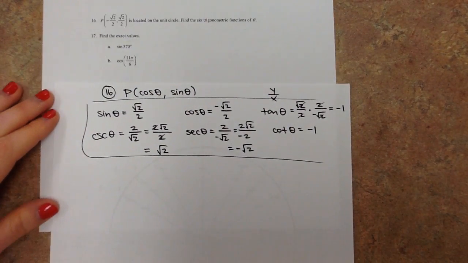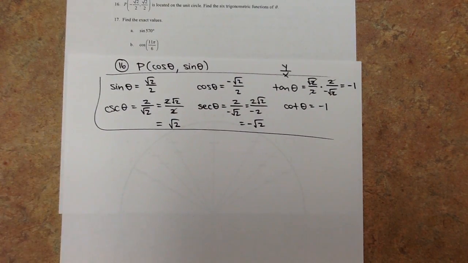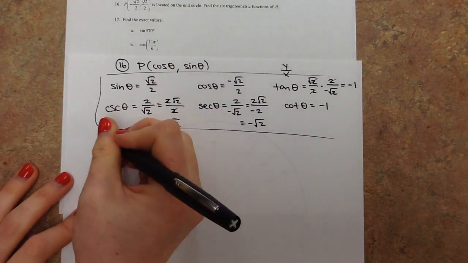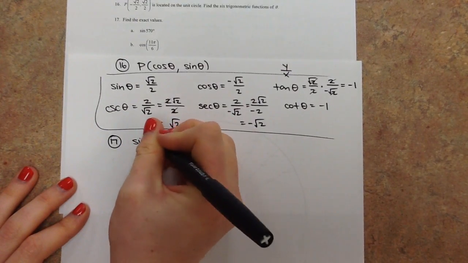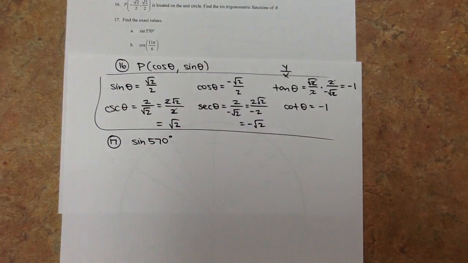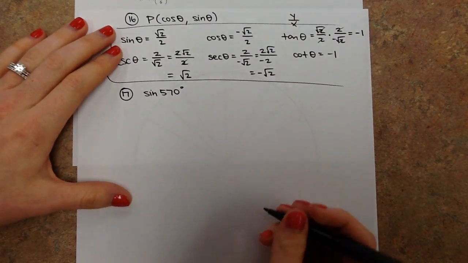All right, very last question is number 17. Number 17 says find the exact values. So we do that sort of unit circle idea. So first we want to find the sine of 570 degrees. I told you guys first to figure out where 570 degrees is on the circle.